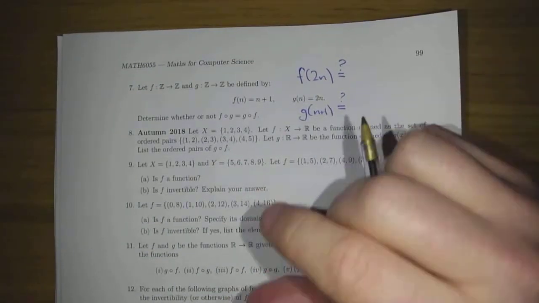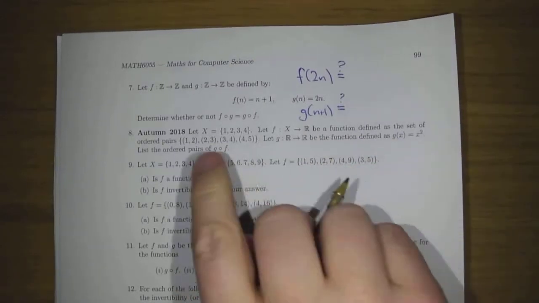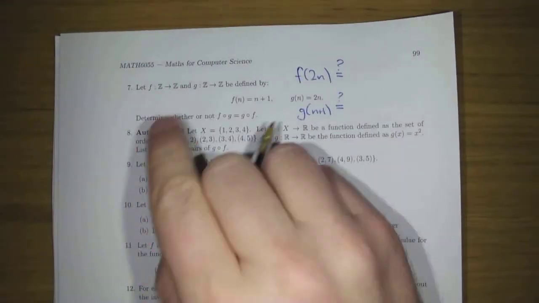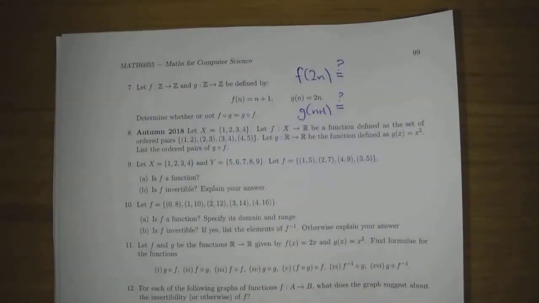If they're not equal, what you should do is find an example of an input that's a whole number, positive or negative, that they disagree on. Okay.